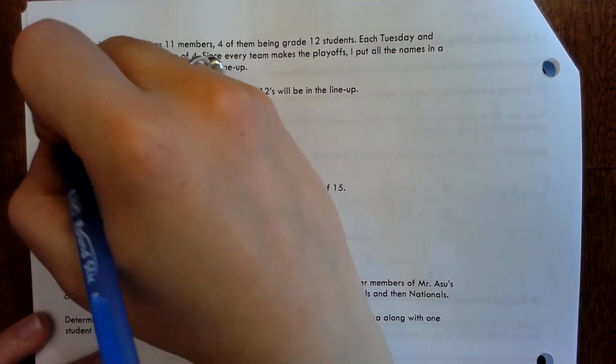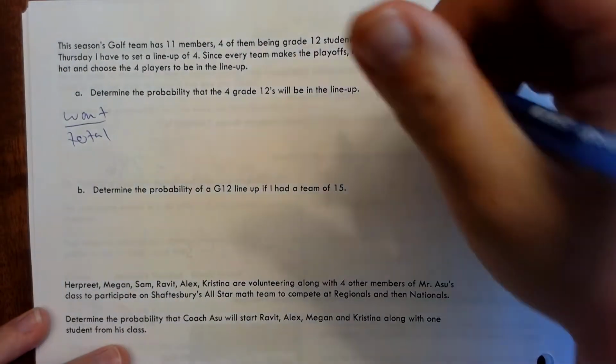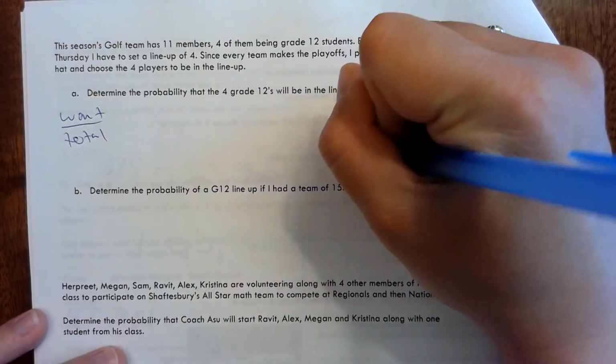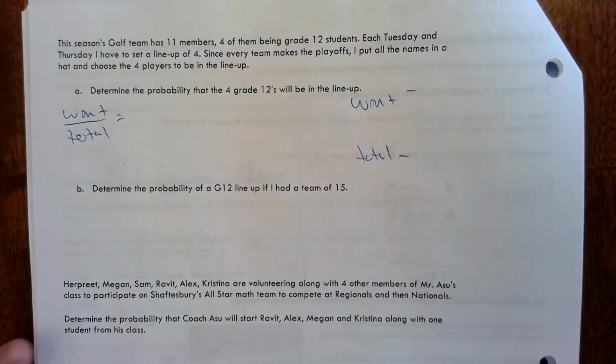Okay, so I always start it like this. I always say want over total. And then off to the side, I work on it. This is kind of me showing my work. You don't have to do it, but it's nice to show your work. Alright, so let's start off with the total this time. It really doesn't matter which one you do first, because you're going to do both. I flip-flop which one I like to do first.